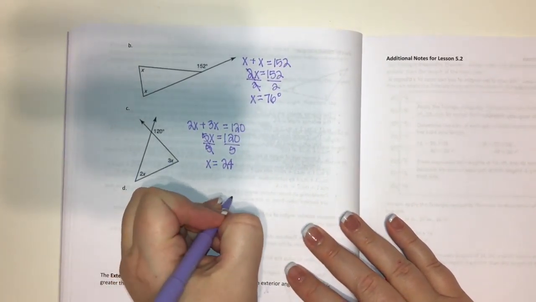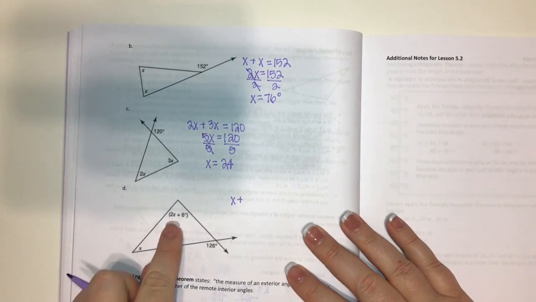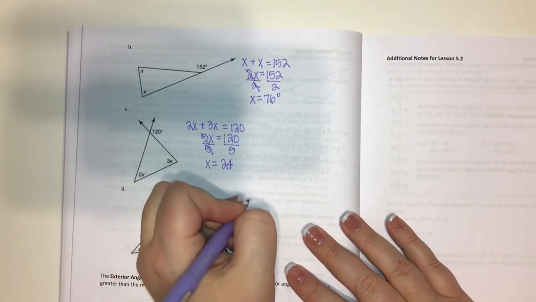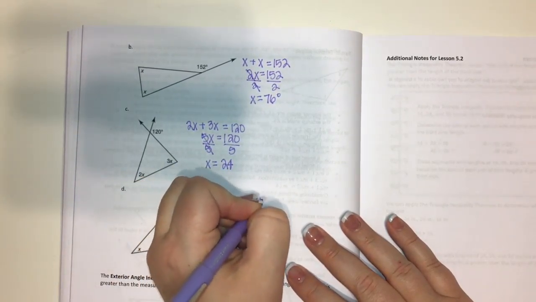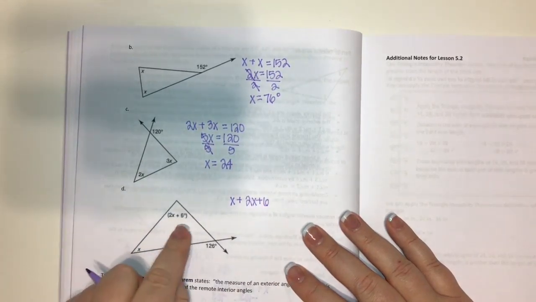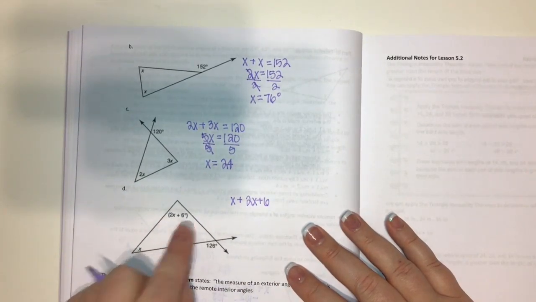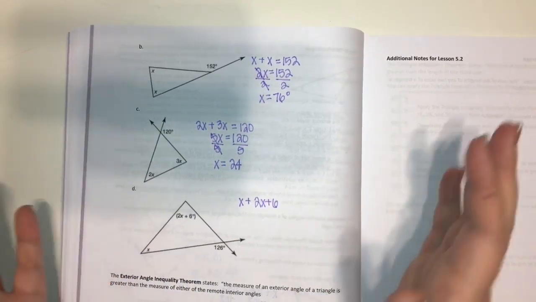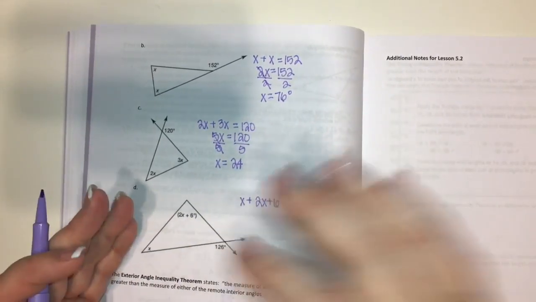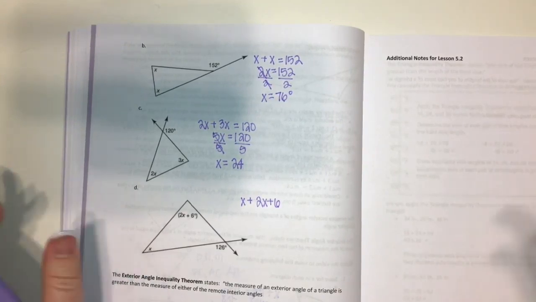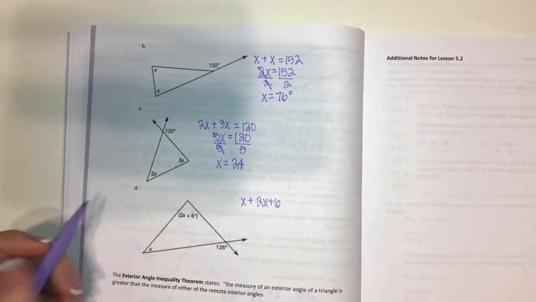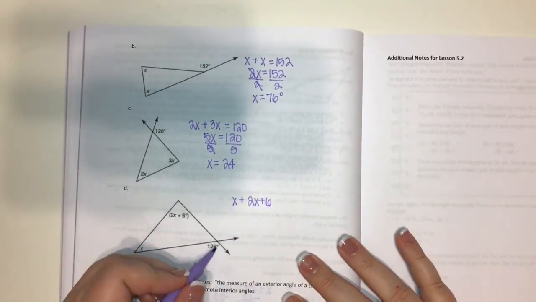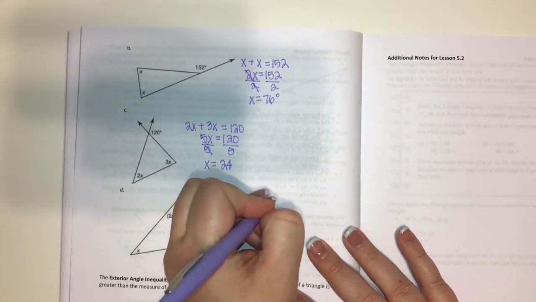So we have x plus 2x plus 6. And everybody gets kind of hung up on these parentheses, and I'm not really sure why. Usually the degree sign will be on the outside, indicating that that's all that many degrees. Don't get hung up on the parentheses. We can drop them once we put them here because we're adding. And that's going to equal 126.